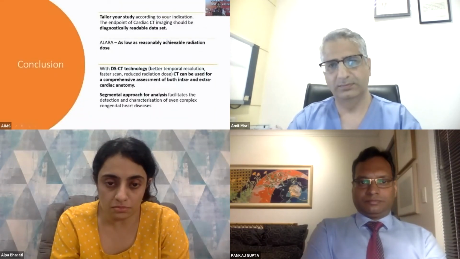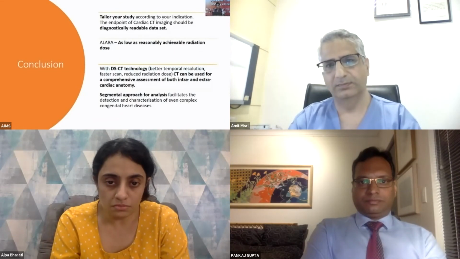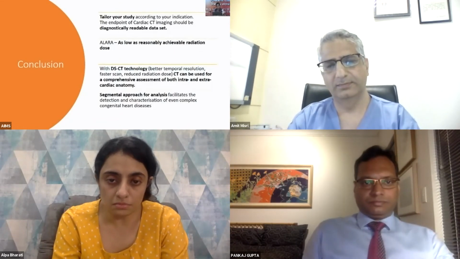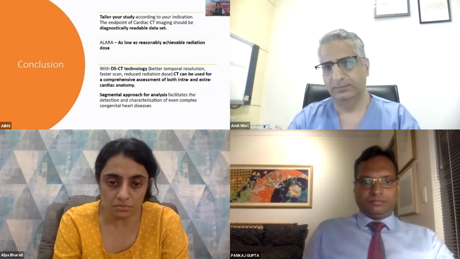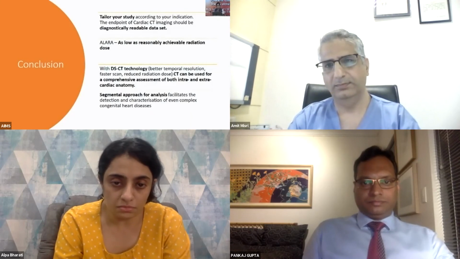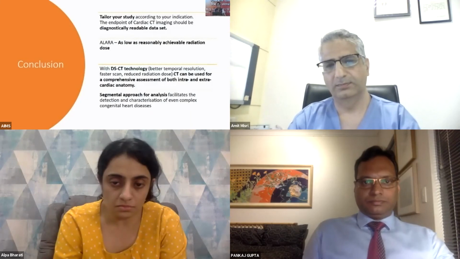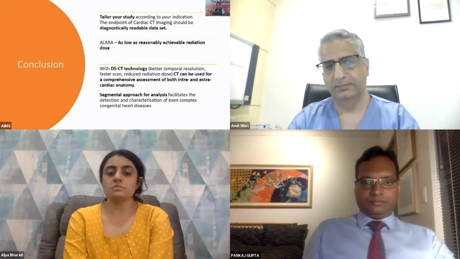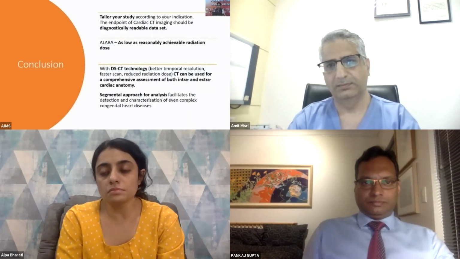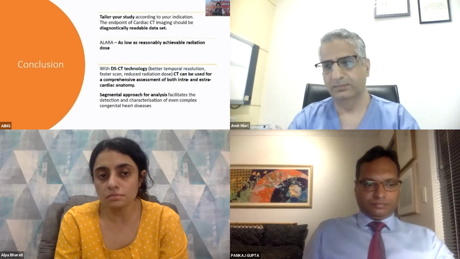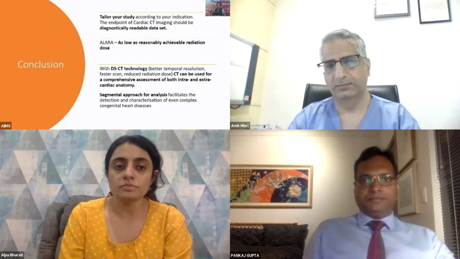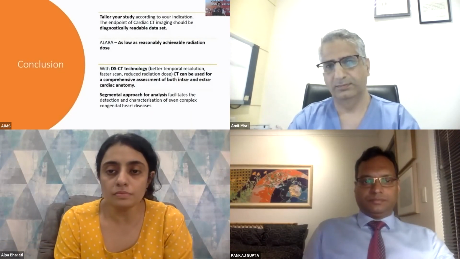So I would like to conclude: tailor your study according to your indication. At the end, you want a diagnostically readable data set. Use as low as reasonably achievable radiation dose. And with the advent of dual source CT, it is now possible to do intra and extra cardiac anatomy with less than 1 millisievert radiation dosage. And for the analysis, use a segmental approach to get the best possible results.